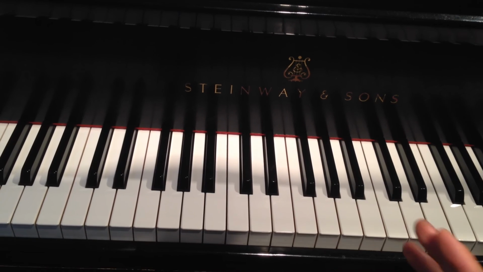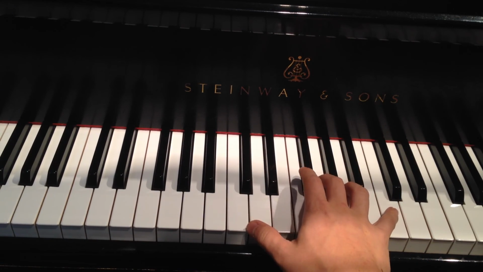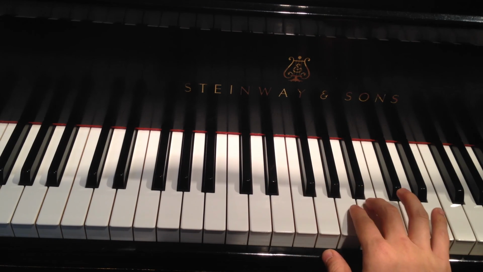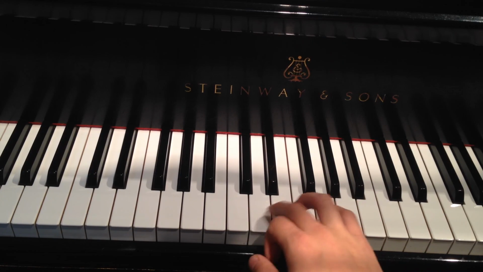I'll get to these next time, but for now, just remember the basic note names and work on memorizing the intervals in between and memorizing which notes are which notes. If you need to, you can put tape on the keys and write down physically, like this is a C, D, E, and so on.